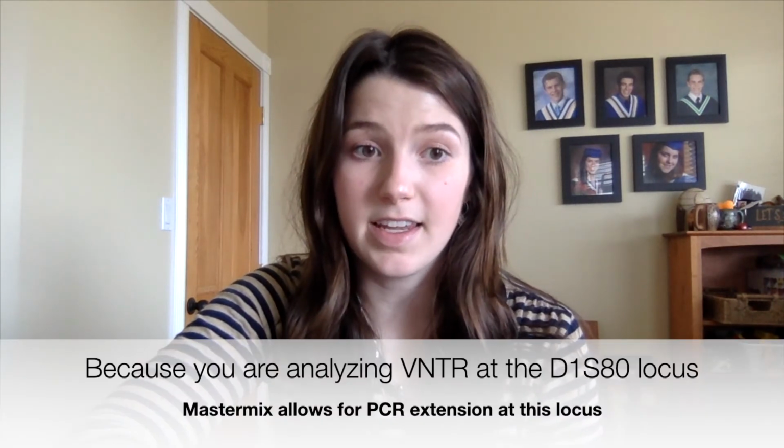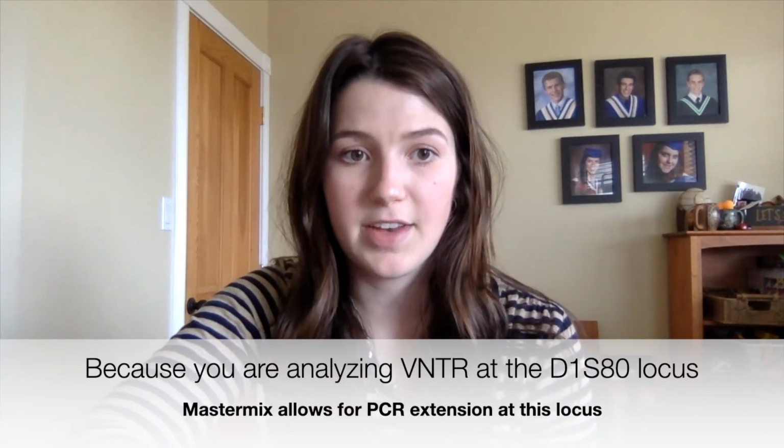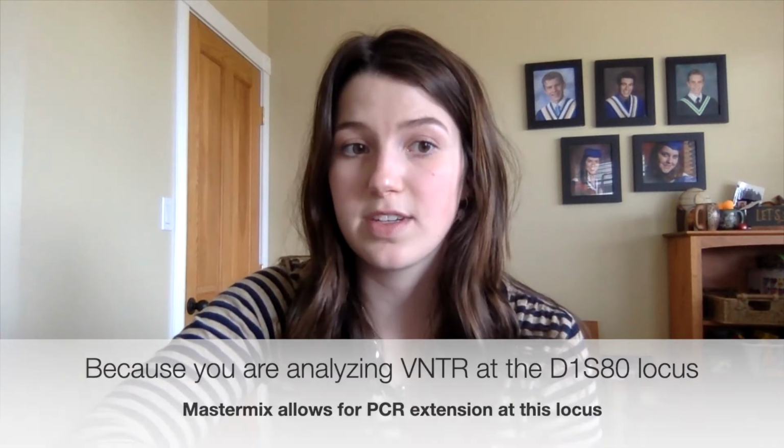You are then going to add D1S80 master mix and your DNA solution to this tube, and then you are going to gently mix the tube by inversion. This just makes sure that all the reagents are at the bottom of the tube and they aren't sitting at the top. Once the bead is completely dissolved, you're going to keep the reaction on ice until it is ready to go into the PCR cycler.